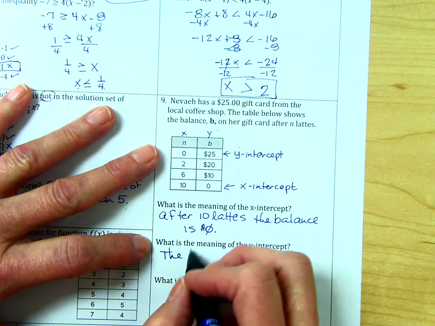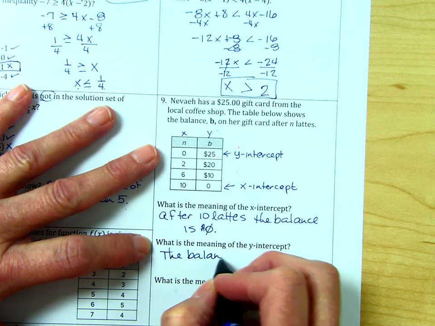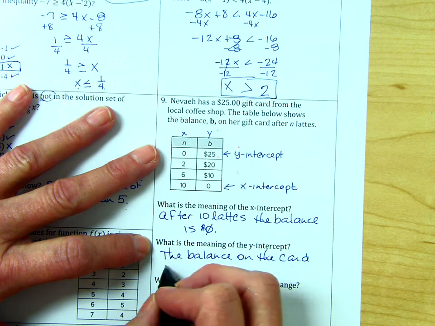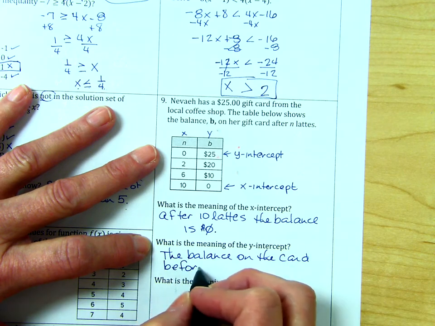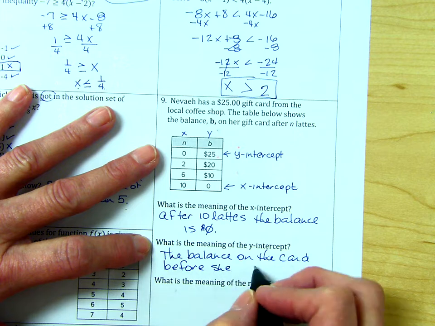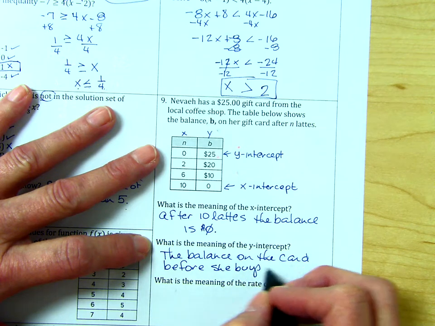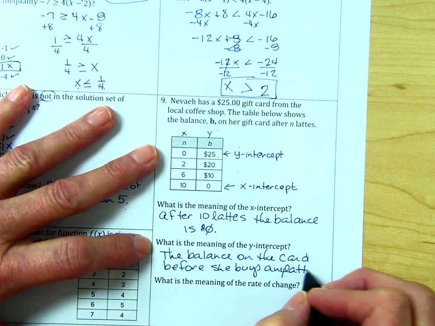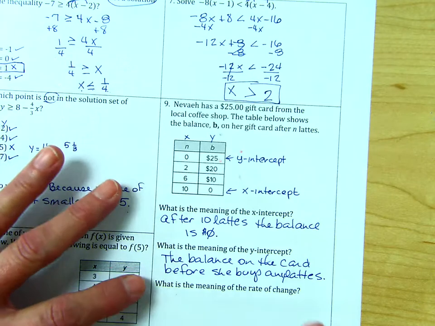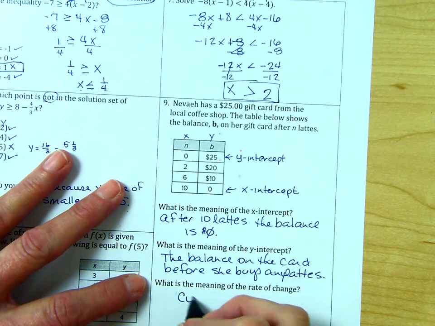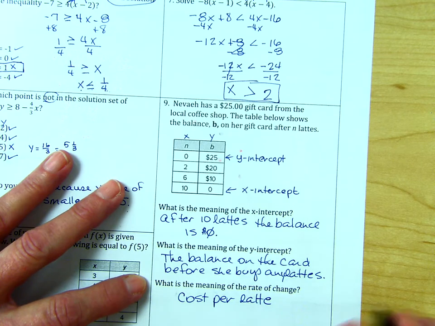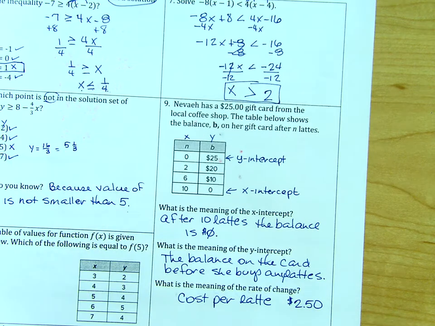The beginning balance, or the balance on the card, before she buys any lattes. What is the meaning of the rate of change? That would be the cost per latte. And in this case, that is $2.50.